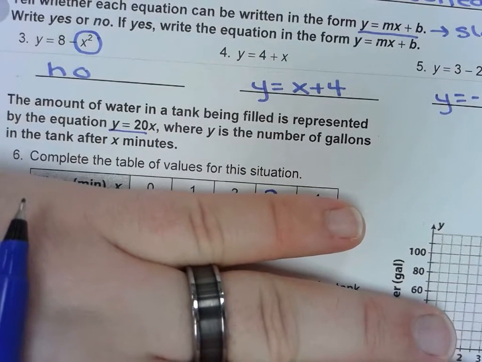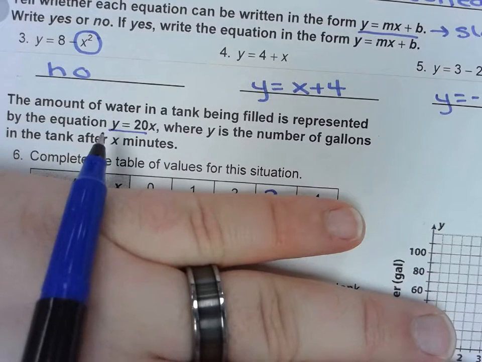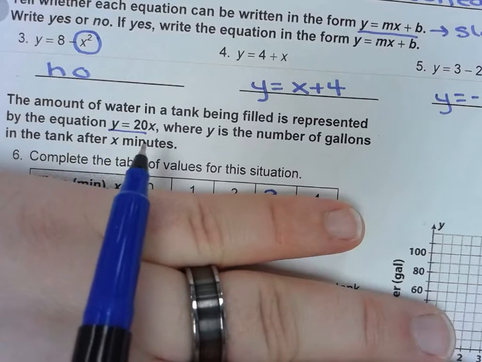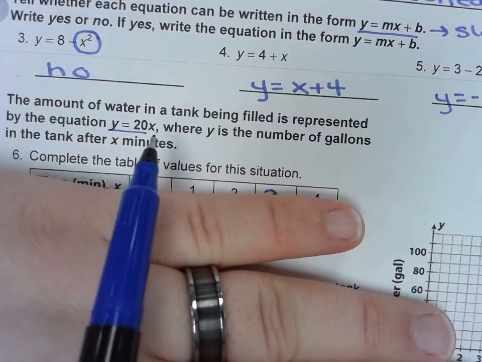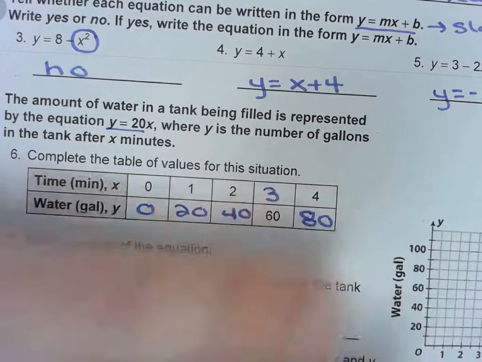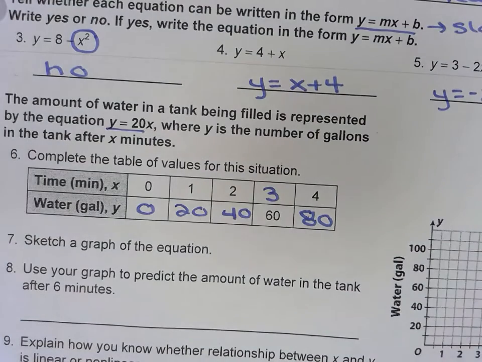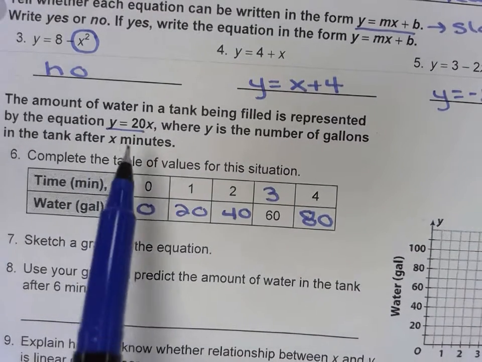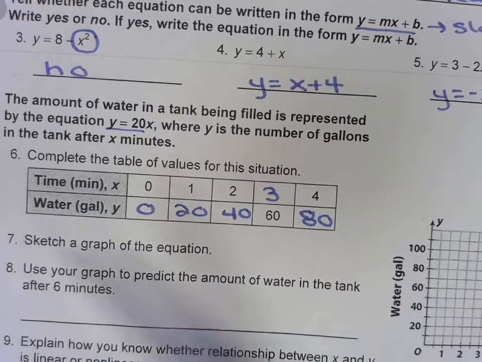It follows y equals mx plus b. Yep, it looks like y equals mx plus b. My y-intercept, what's my b value? That's 0, plus 0. Okay, guys. So it follows that y equals mx plus b. There's no x squared, so I'm thinking this is linear.